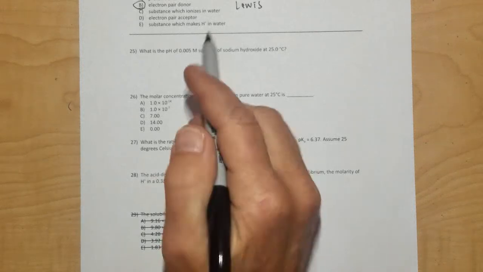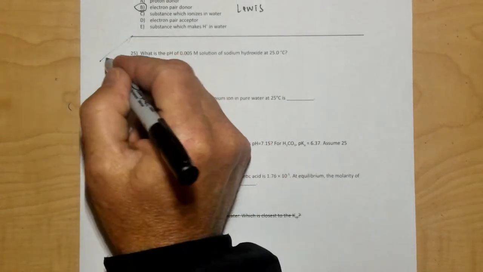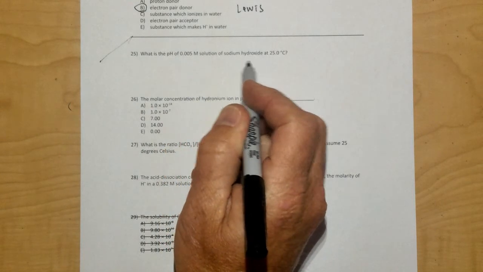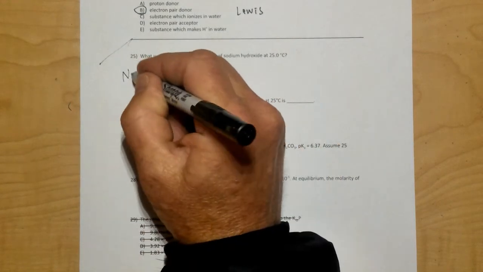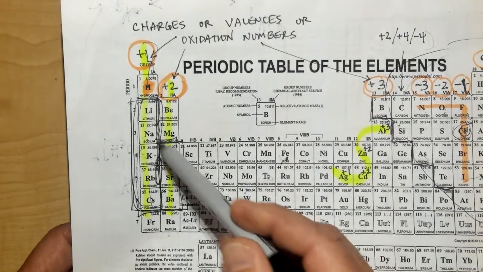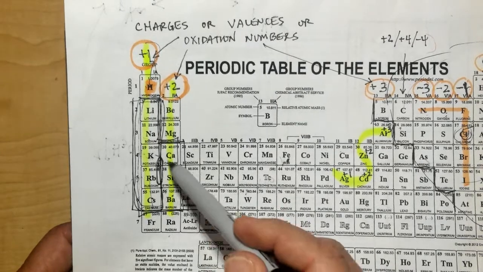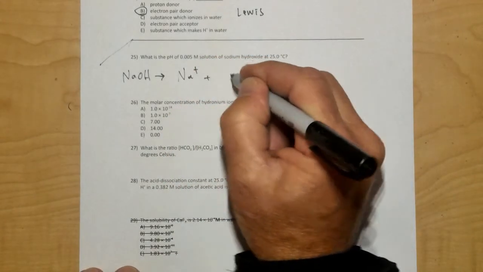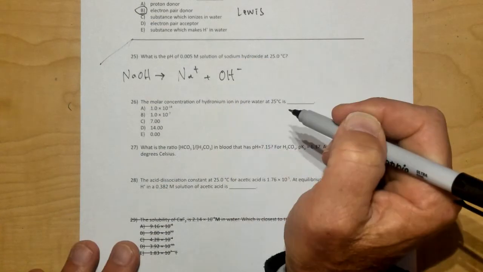Okay, so this is number 25 on the final exam review. What is the pH of a 0.5 molar solution of sodium hydroxide? Sodium hydroxide, of course, is one of those things that's known as a strong base, because it's a hydroxide of a Group 1 metal on the periodic table. And so then that's going to break up, or dissociate, into Na plus and OH minus.